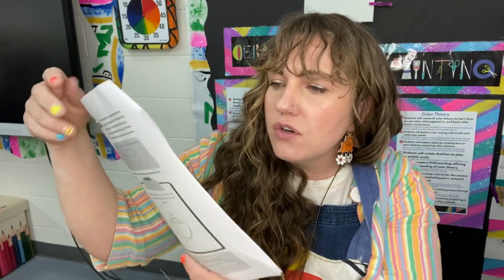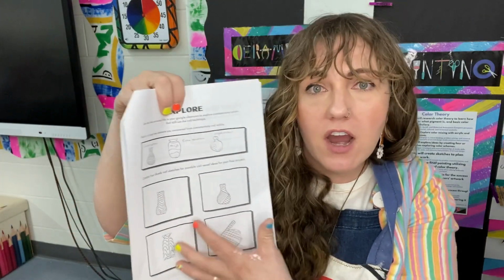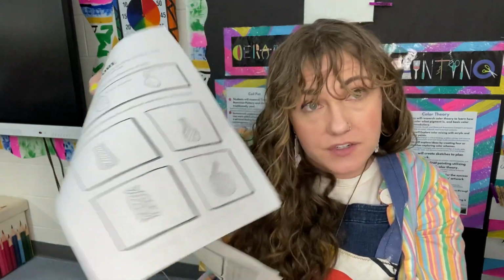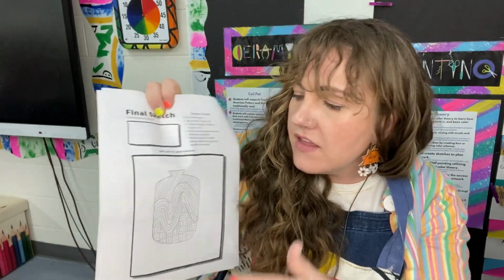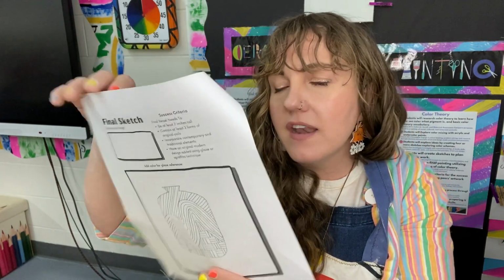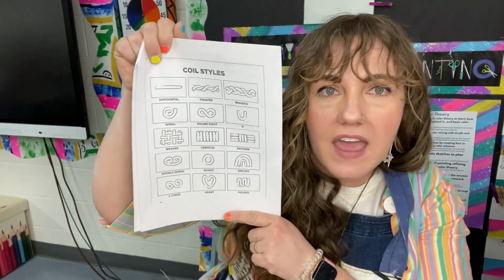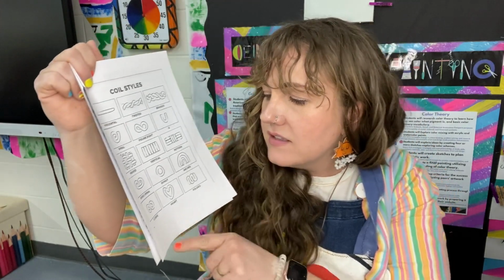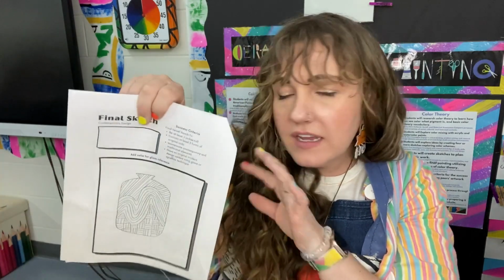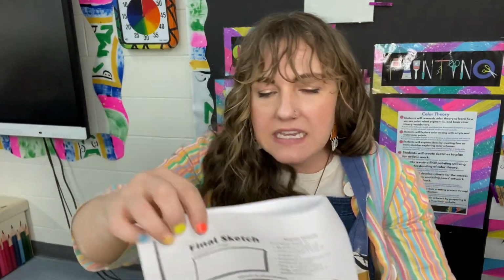And then they also researched some contemporary artists, and then they were doing a compare and contrast to kind of share the differences between those two styles and some similarities. And then they did a final sketch here of what they thought they would do for their final coil pot. And I love this handout from the Art of Ed in one of their coil lessons, where they kind of share the different types of coil techniques. A really great example for students to get some ideas in the packet.